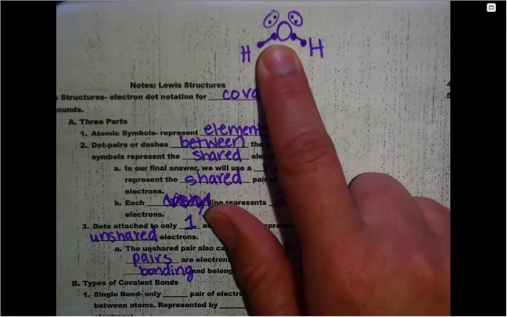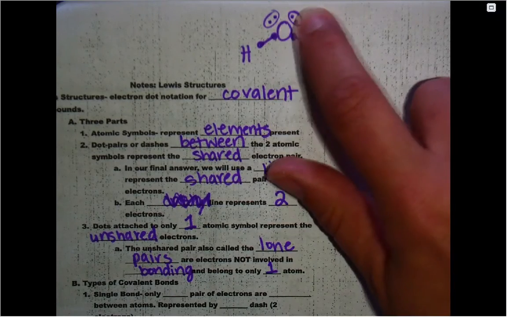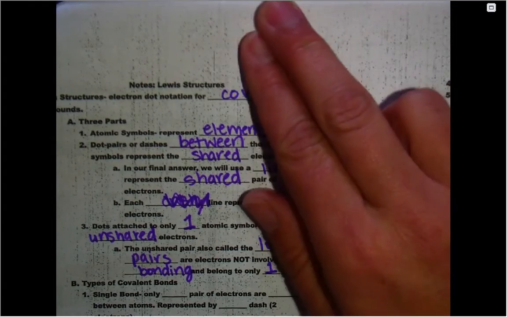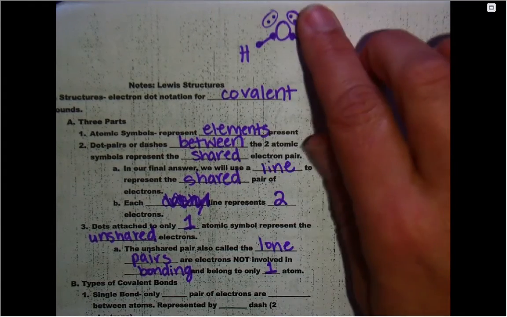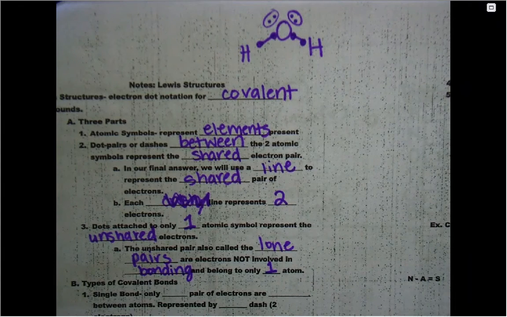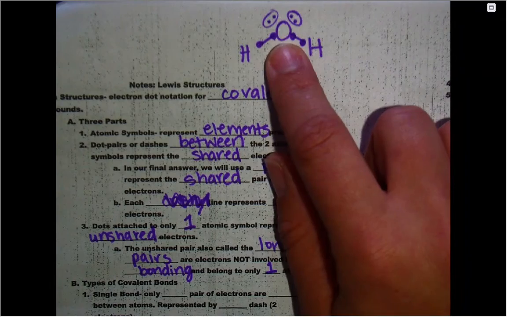Dots that are only attached to one of your atomic symbols are unshared electrons. So up here on oxygen, I had 1, 2, 3, 4 electrons. If you notice, they were in pairs. The unshared pairs are called lone pairs. Okay, and they are not involved in the bonding, and they only belong to whoever they were attached to.